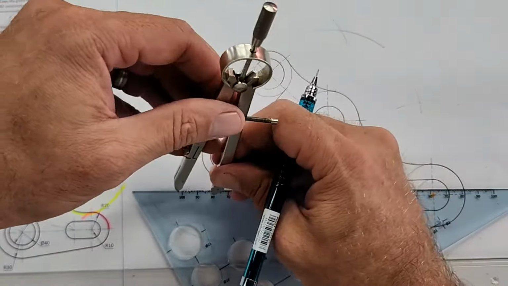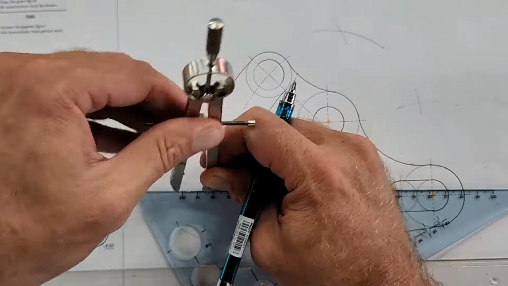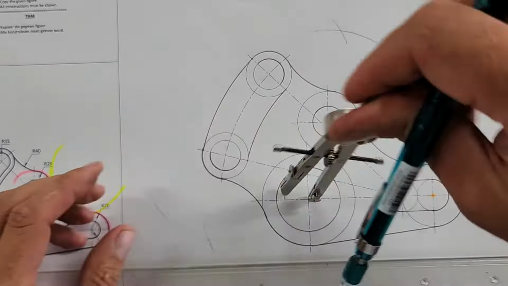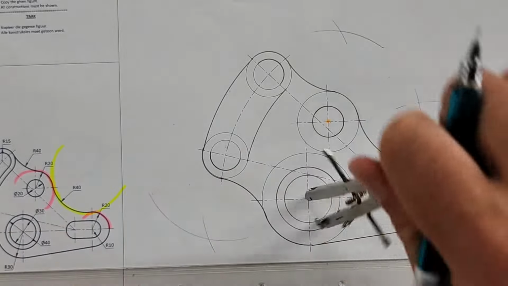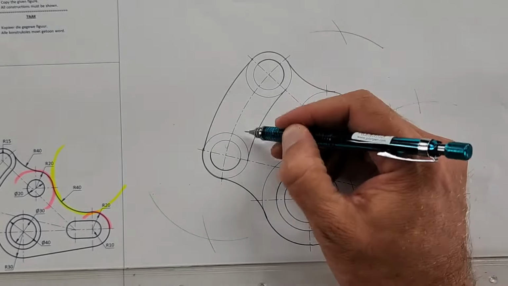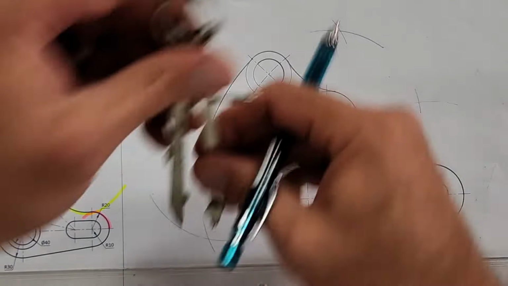Center lines, people, the center lines, okay? Luckily for you it's given, so no strain, no stress. Rightio, let me just double check. Oh, there in the center, I'm still missing some.